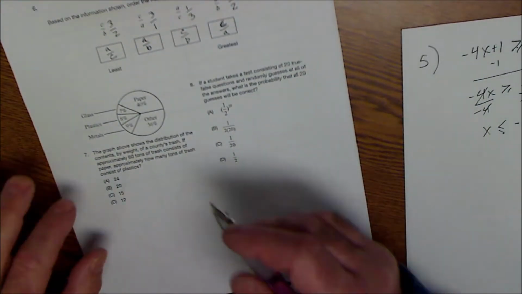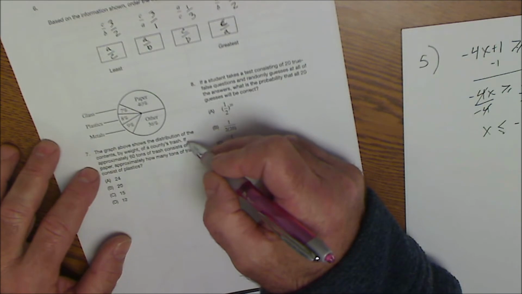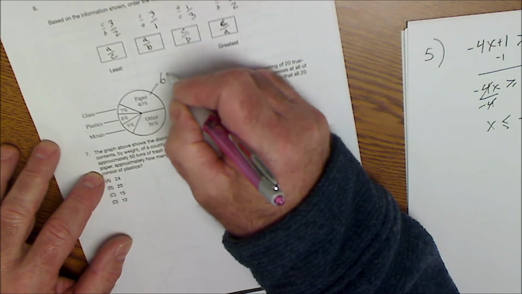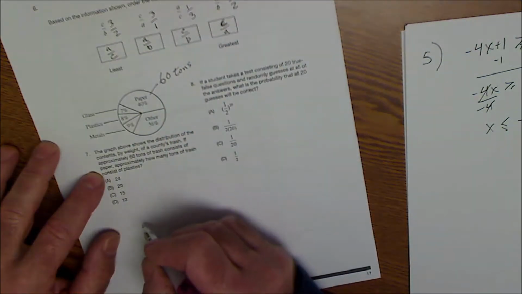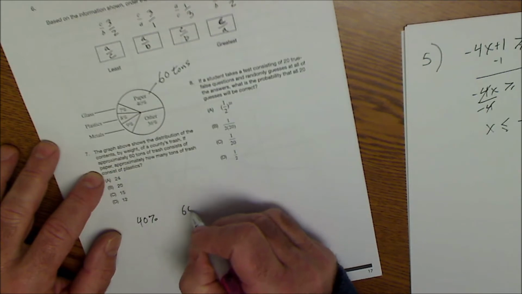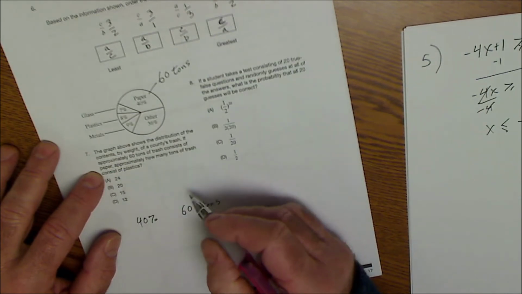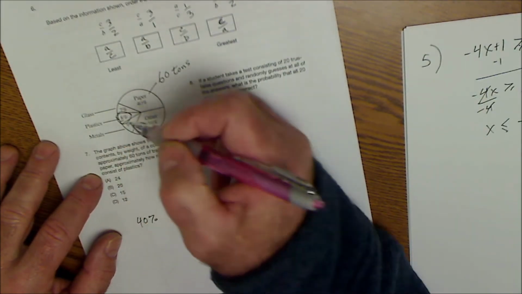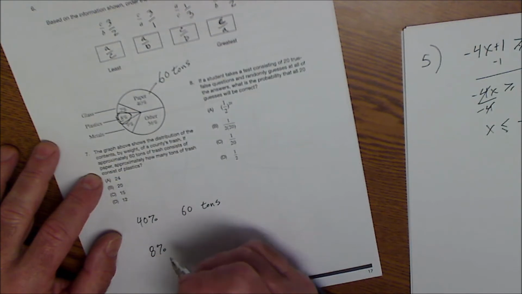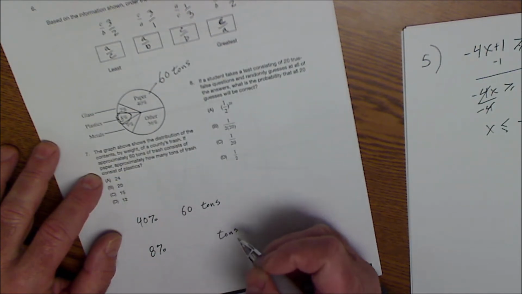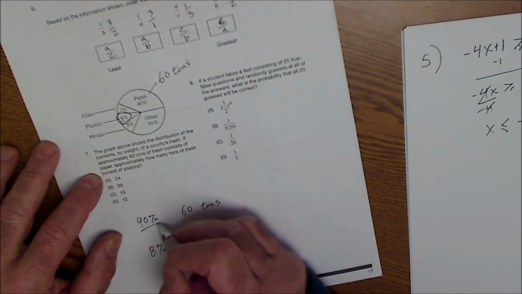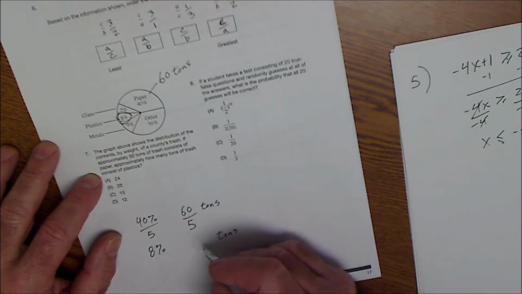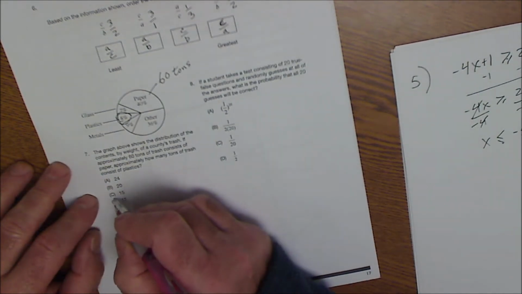Okay, number 7 here. The graph above shows the distribution of contents by weight of a country's trash. 60 tons of paper. So 40% of all the trash is 60 tons. How many tons are plastic? Well, plastic is 8%. So 8% is how many tons? Well, to go from 40 to 8, I divide by 5. So to go from 60, I'll divide by 5 as well and get 12 tons. So the correct answer here is D.